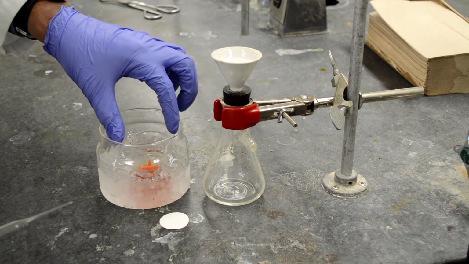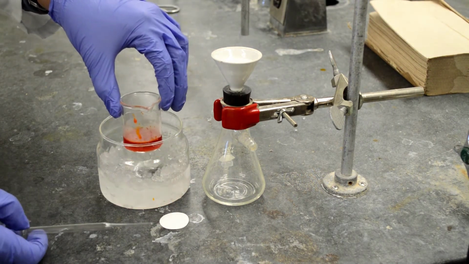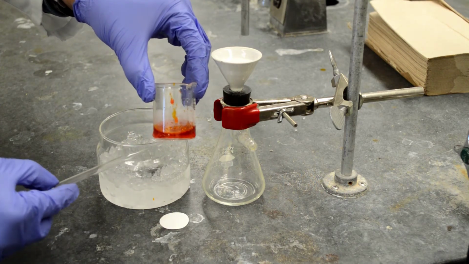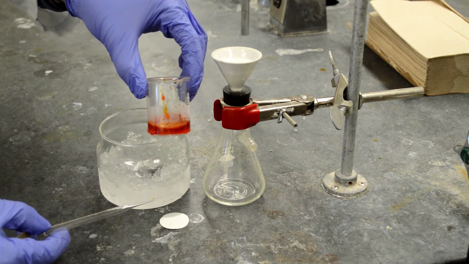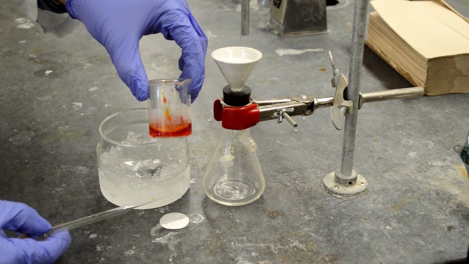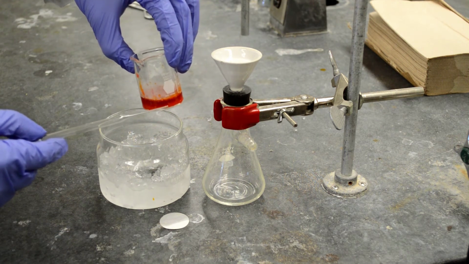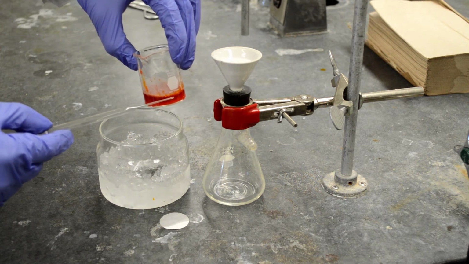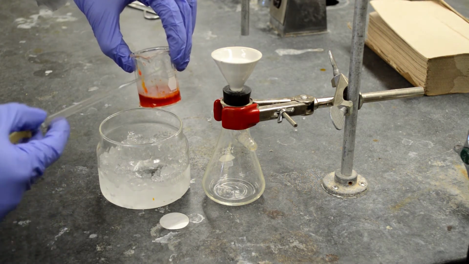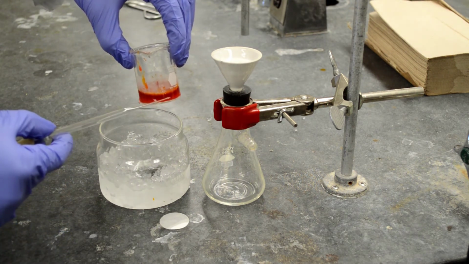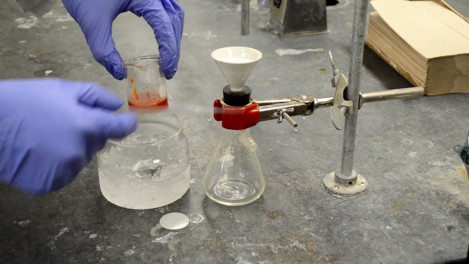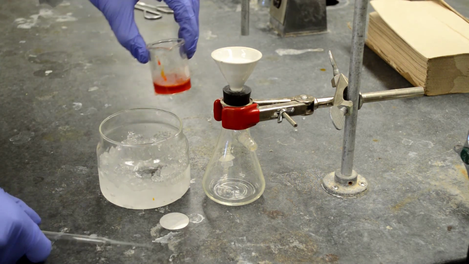Okay, after about 10 minutes of cooling in the ice bath, we got nice crystals in the bottom, that is acetanilide, and we have the methyl orange that is still dissolved in the liquid water. We can separate the solid from liquid by doing a vacuum filtration.